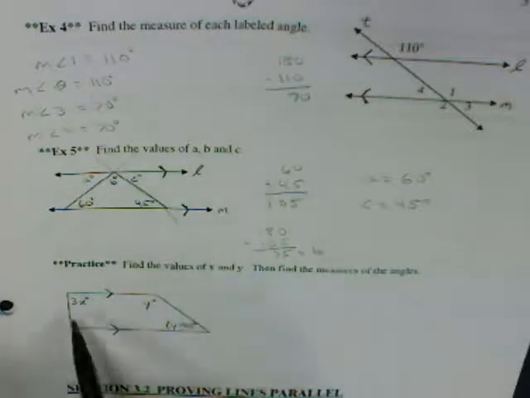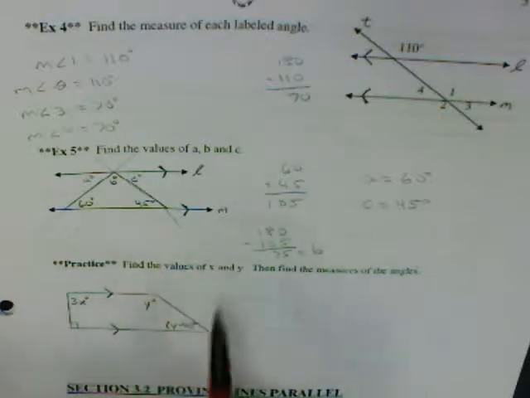Down here with the practice problem, we have a quadrilateral. Top and bottom are parallel to each other, and you have a 90 degree angle right there. It wants you to figure out the values of x and y, then figure out the measure of all the angles. So it's a practice problem here, so you're on your own. I want you to pause the video for a few seconds, figure out x and y and all the angles, and then we'll go over the answers shortly.